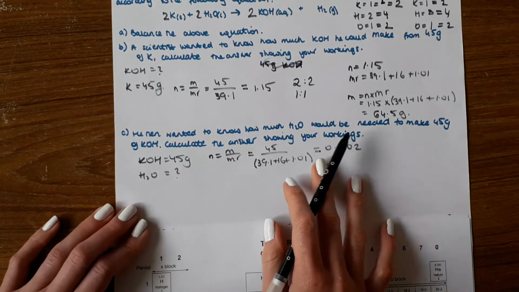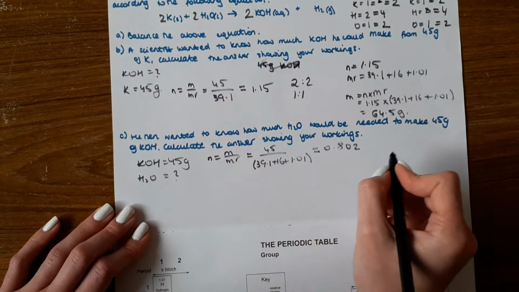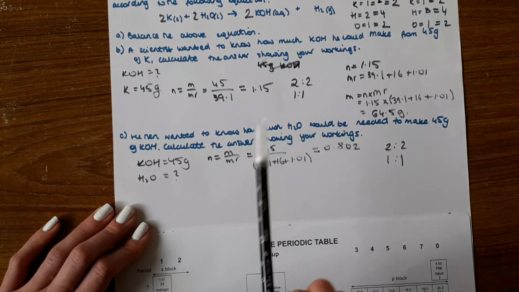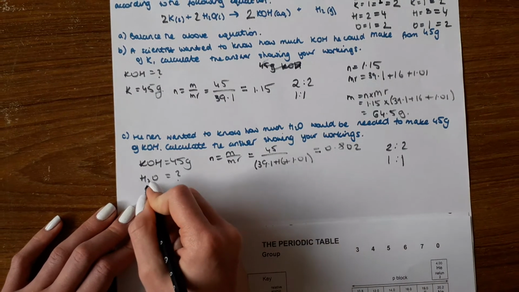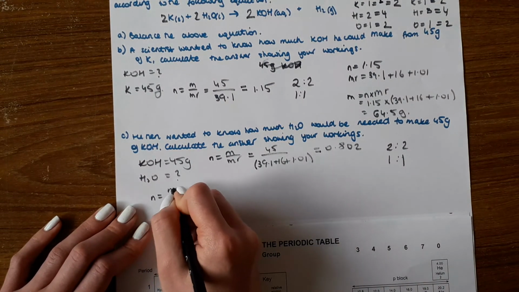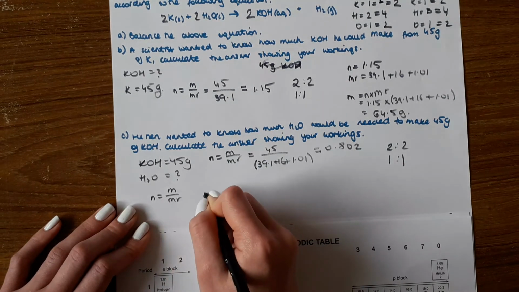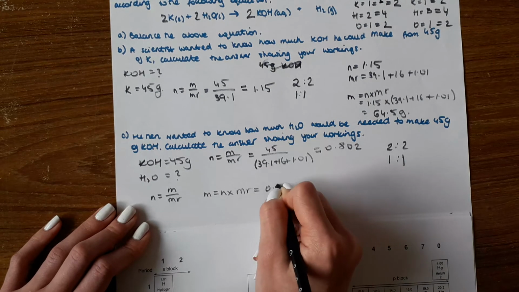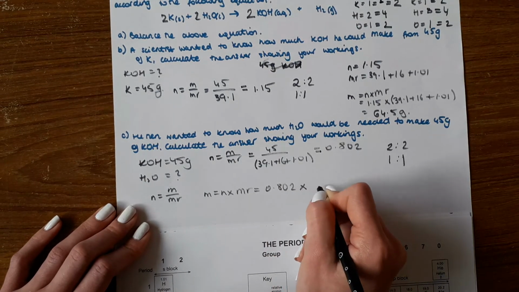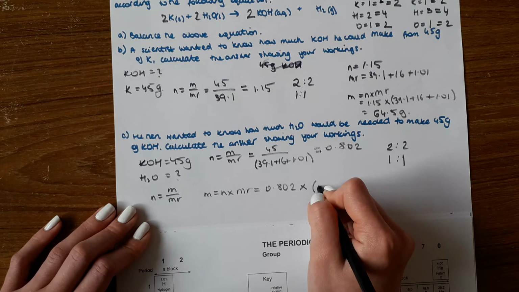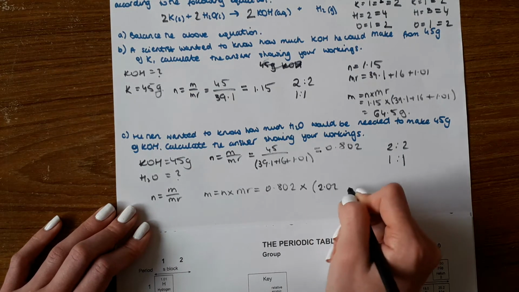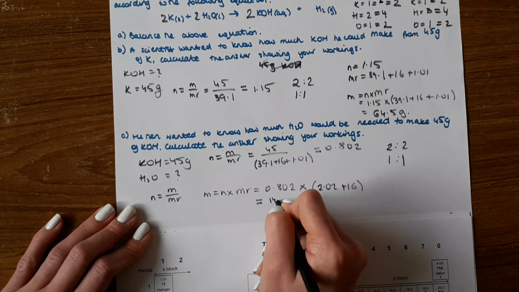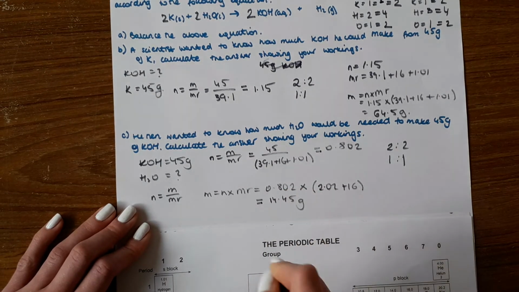Now H2O has a 2:2 ratio as well. Divide by 2 is 1:1. This means they both will have the same amount of moles. But you want to find mass, so you want to rearrange the equation. Number of moles, 0.802, times the MR of H2O, which is 2.02, because we have two hydrogens, plus 16 for the oxygen. And this gives you a final answer of 14,445.45 grams.